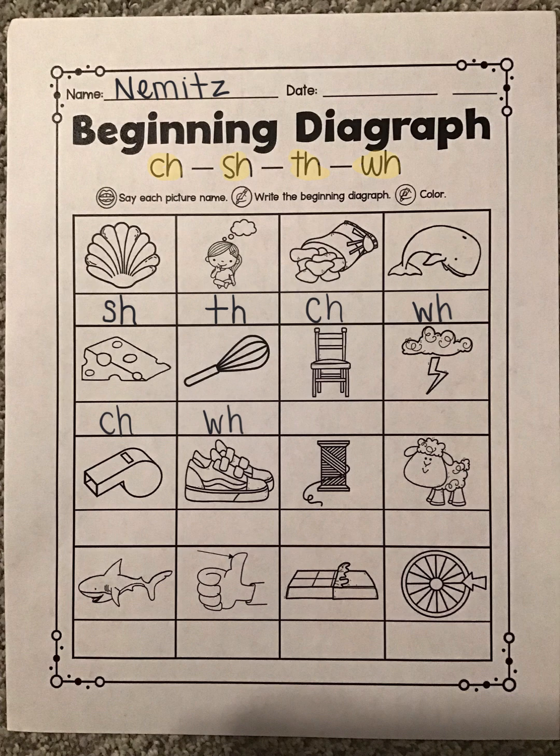Our next picture is a picture of a chair. Chair. Please write the beginning digraph. If you wrote CH, you are right. CH says ch.